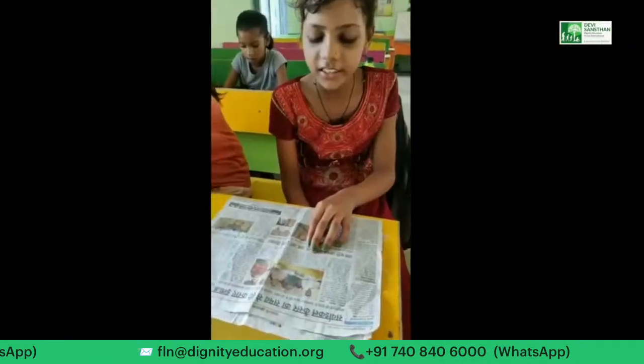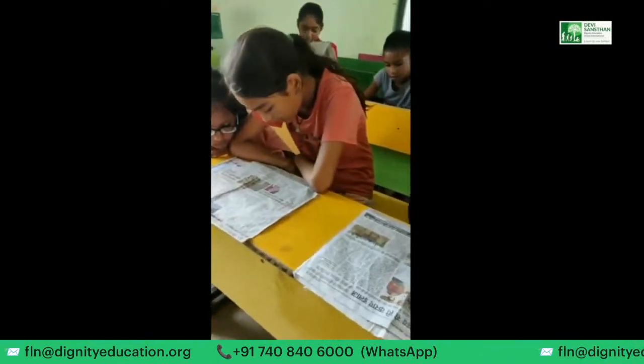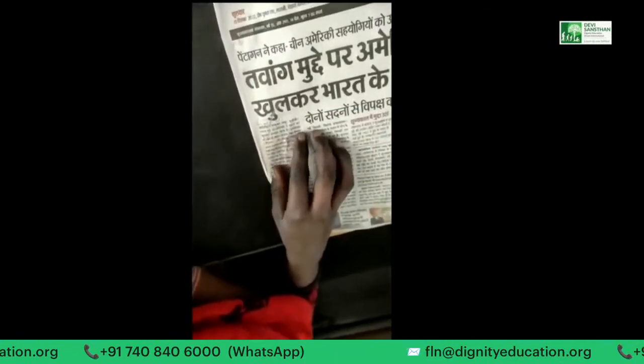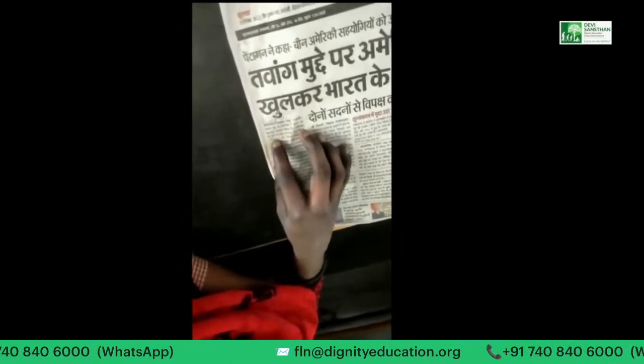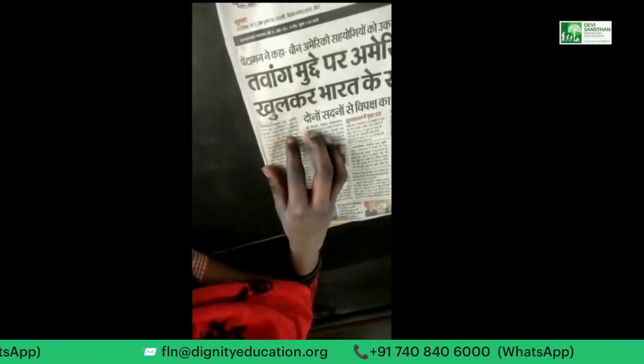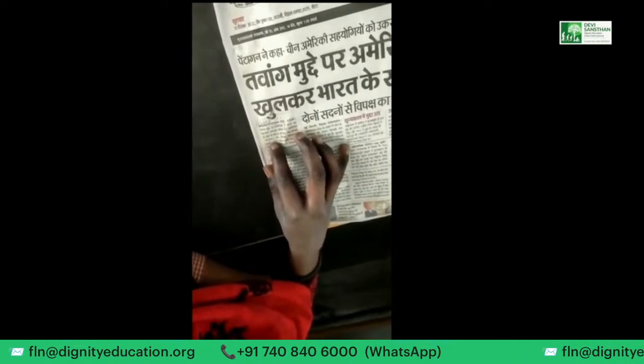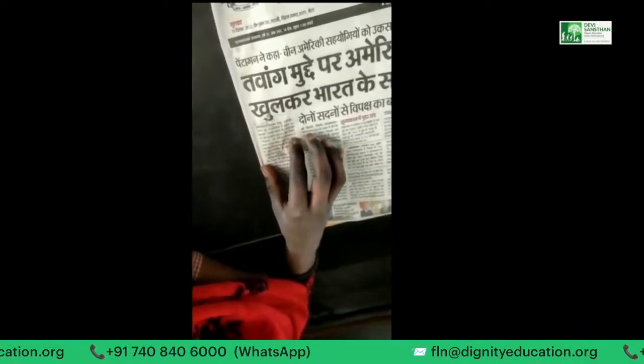We took a group of 5 to 7-year-olds to the Press Club of India in Delhi, where they read that day's newspapers in both Hindi and English. The children's ability to read the difficult language of the newspapers at such a young age surprised everyone present.